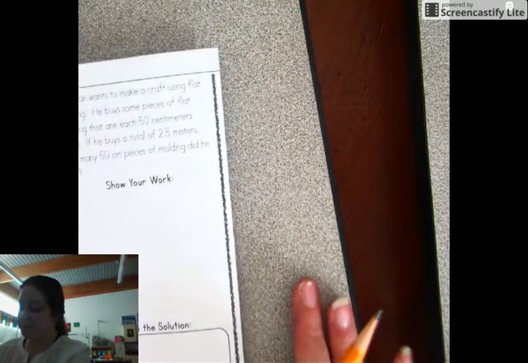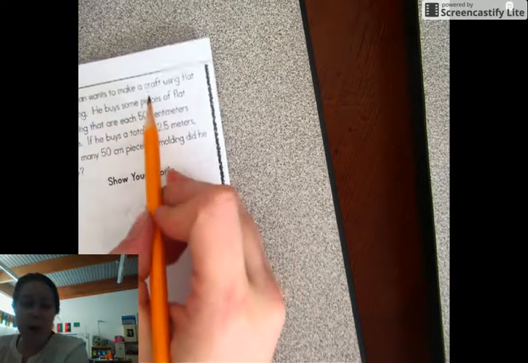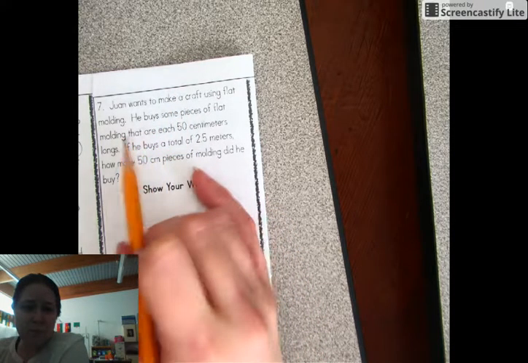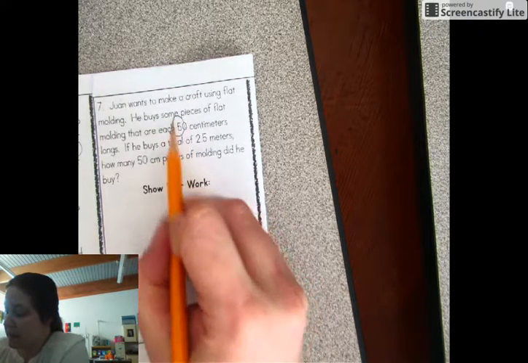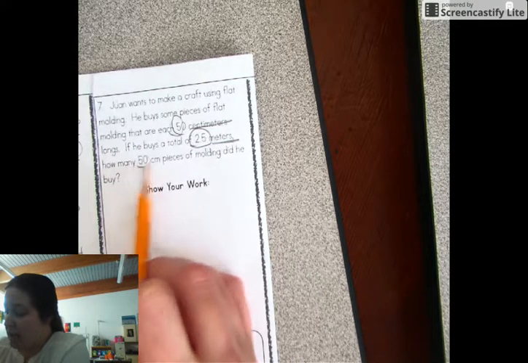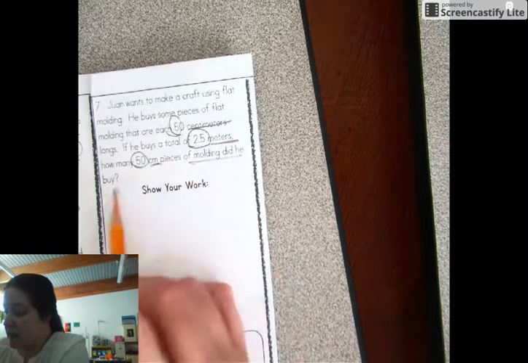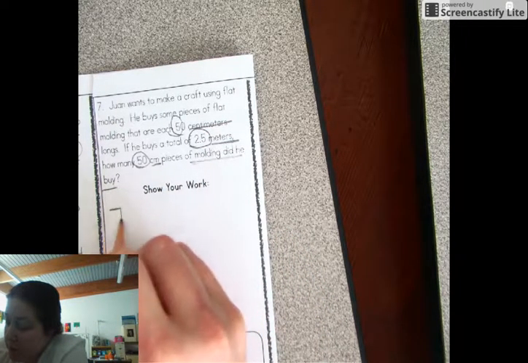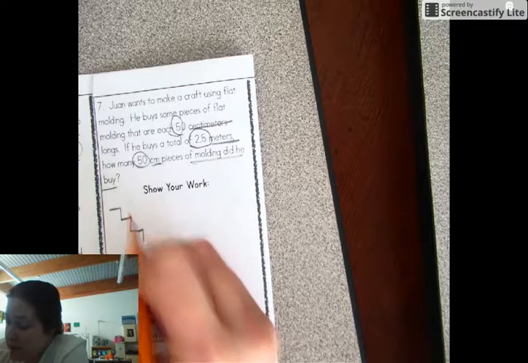Question number 7. Juan wants to make a craft using a flat mold. He buys a piece of flat molding that are each 50 centimeters long. If he buys a total of 2.5 meters, how many 50 centimeter pieces did he buy? Complicated here. First thing you need to do is draw your staircase.